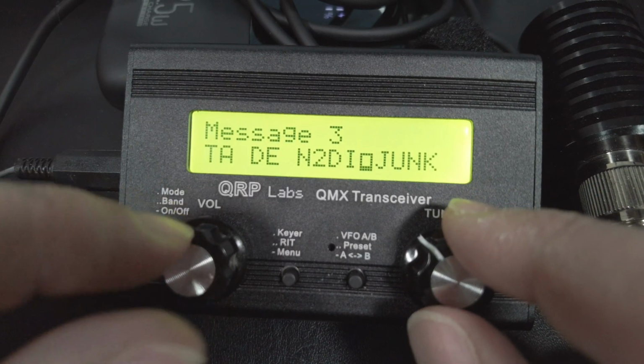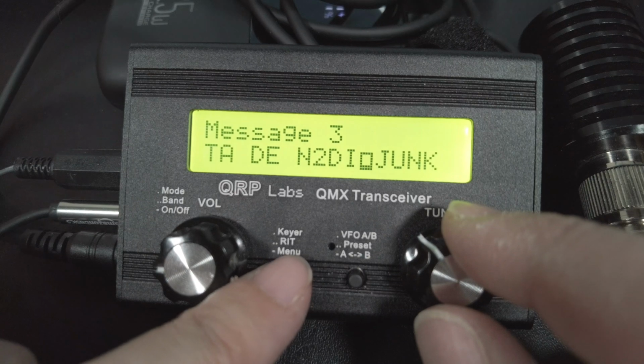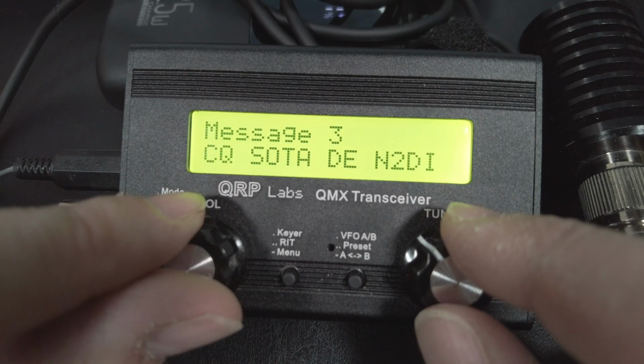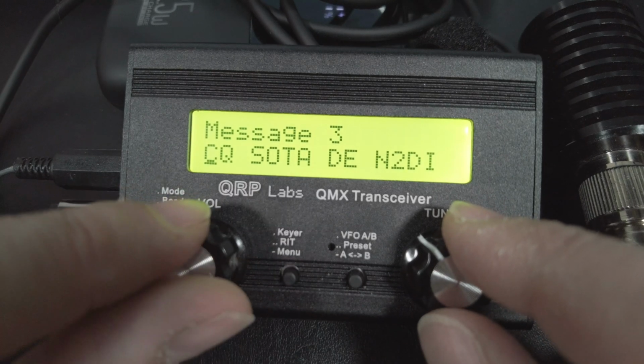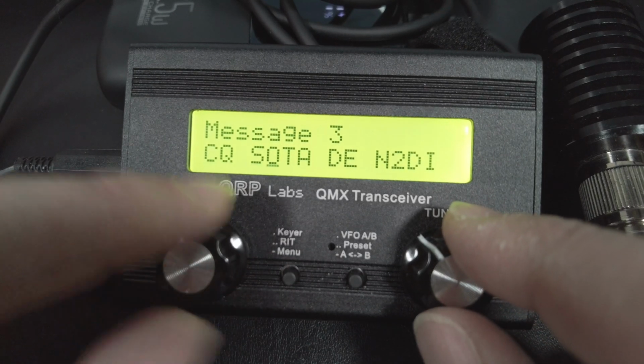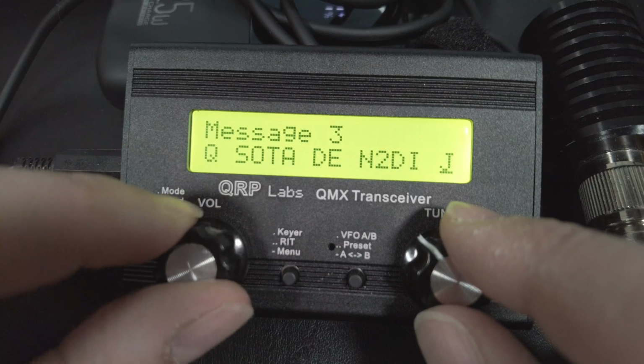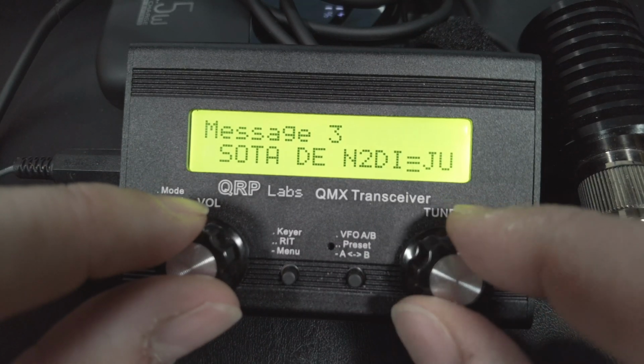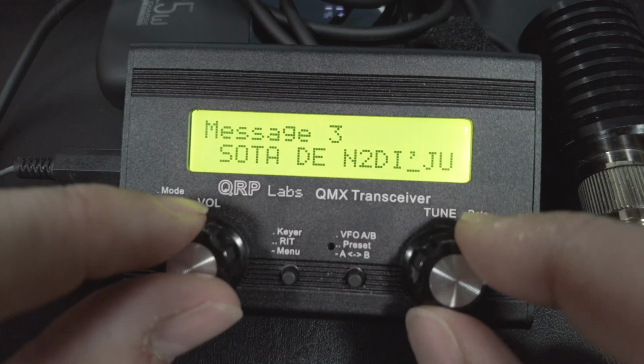Now that's going to save the message wherever you are, wherever the cursor is. Just like that. Now there's another symbol that's important too. Let's get back in there and edit it. That's going to save your message where the cursor is, and it's going to cut off everything to the right of that.